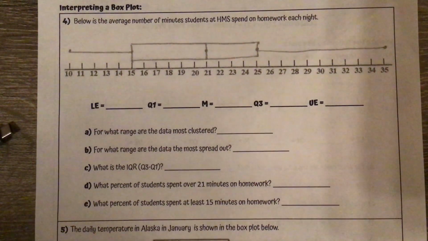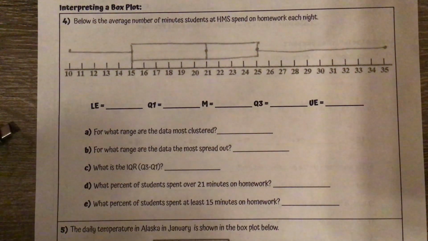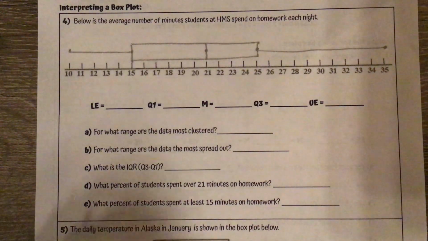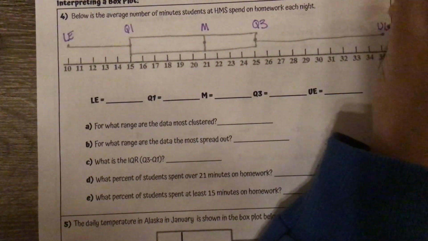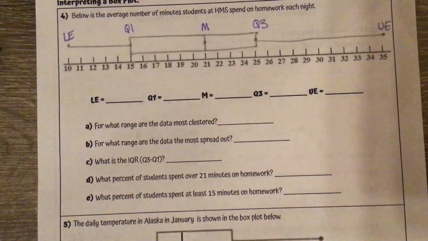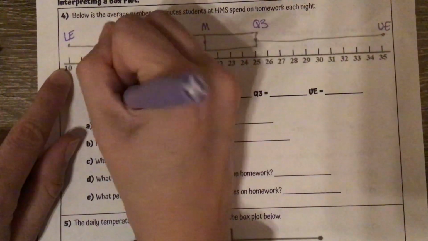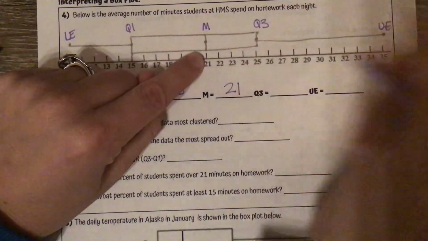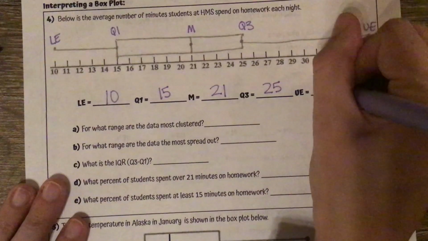All right, let's look at 2 more. Okay, interpreting a box plot again. Below is the average number of minutes students at Hawthorne Middle South spend on homework each night. So I'm identifying my different parts. Lower extreme, Q1, median, Q3, upper extreme. My lower extreme is at 10, Q1 is at 15, median is at 21, Q3 is at 25, upper extreme is at 35.